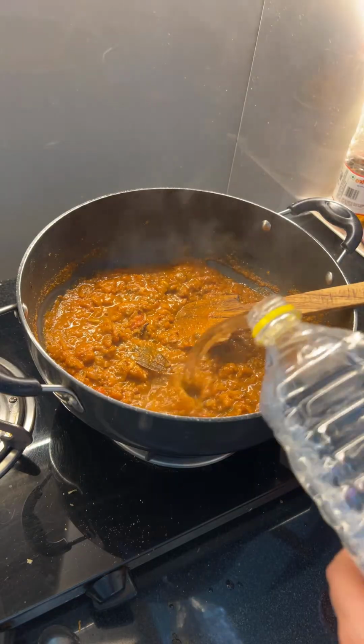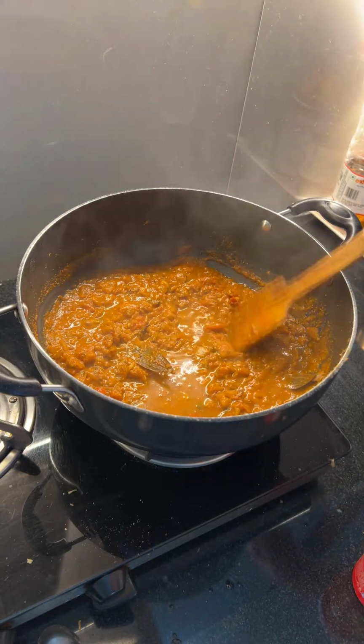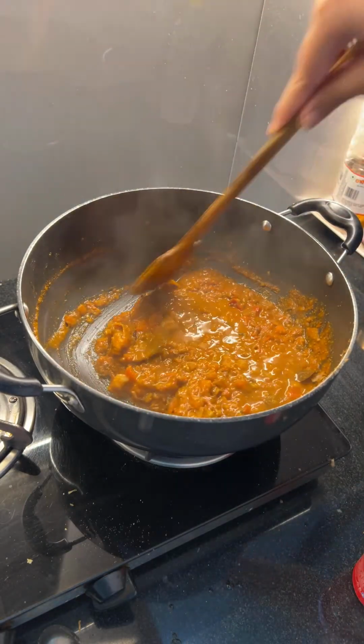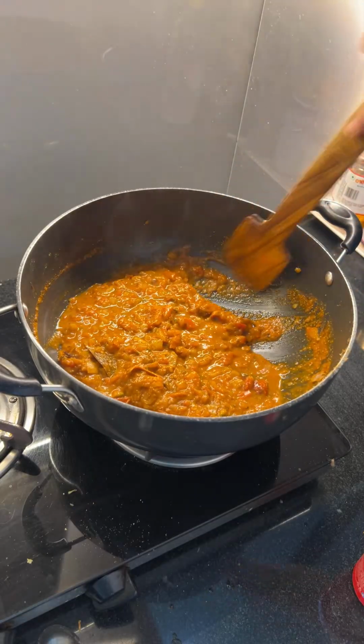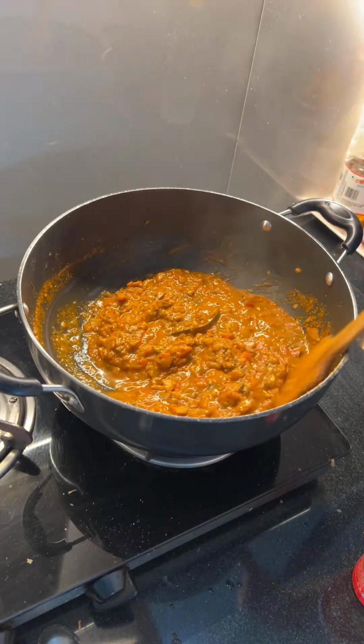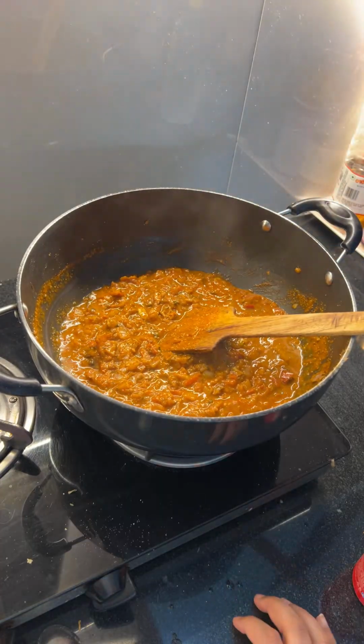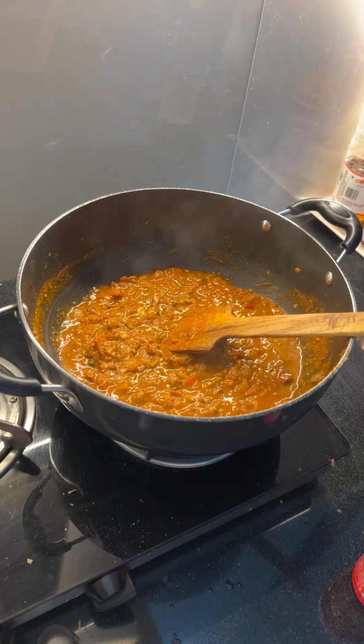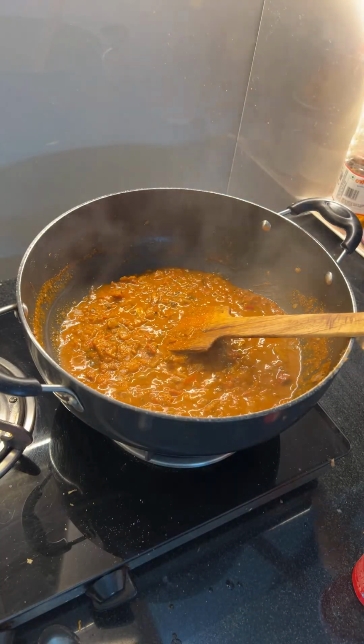It's already smelling so good. I don't want to tweak much. I'll just peel my eggs and add them to the curry. What you can also do is saute your eggs in... oh, I forgot to add turmeric. One second.